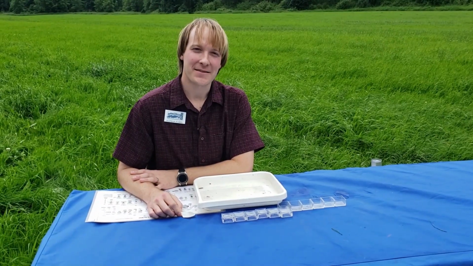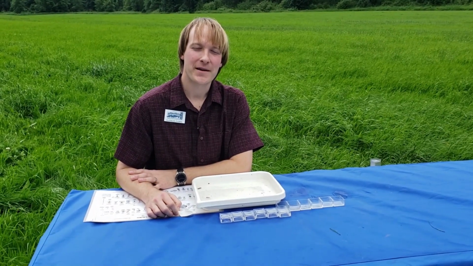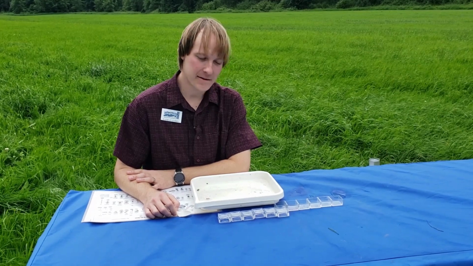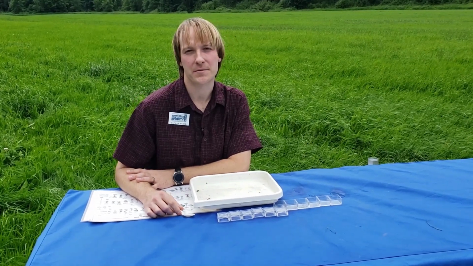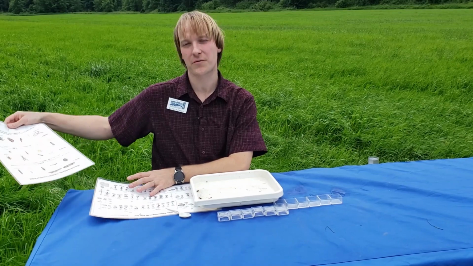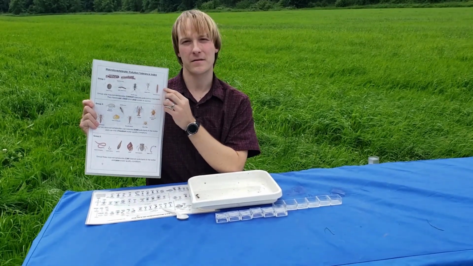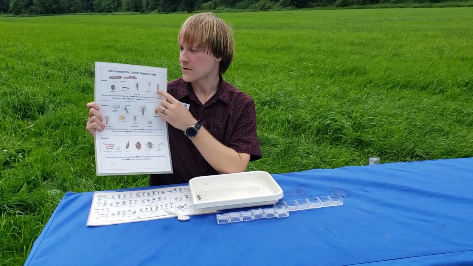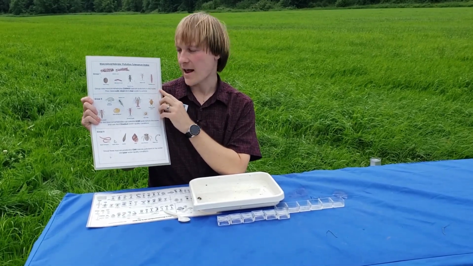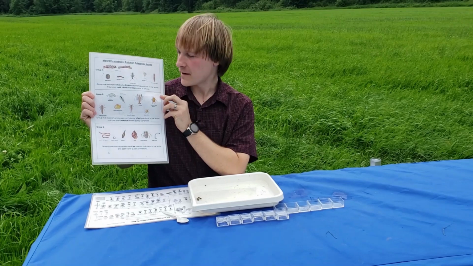Now that we've collected these macroinvertebrates from the Nooksack River, we can start to identify them and group them into pollution tolerance groups. These macroinvertebrates fit into 3 different pollution tolerance groups. Those that can handle no pollution in our water fit into group 1. Animals that can handle a little bit of pollution fit into group 2.